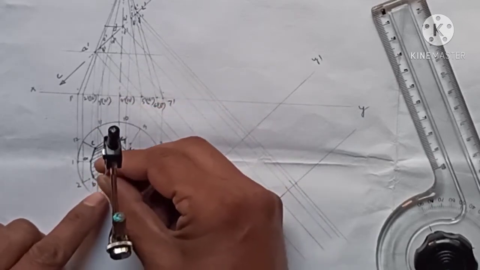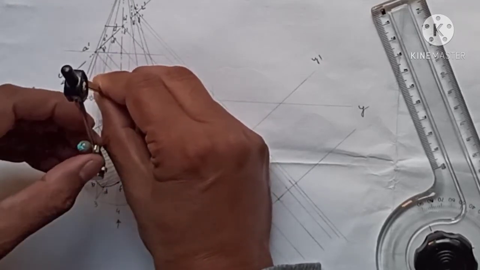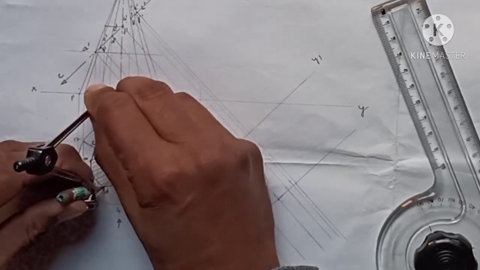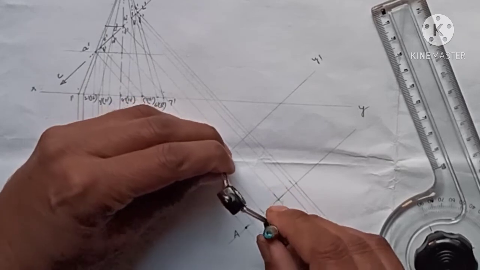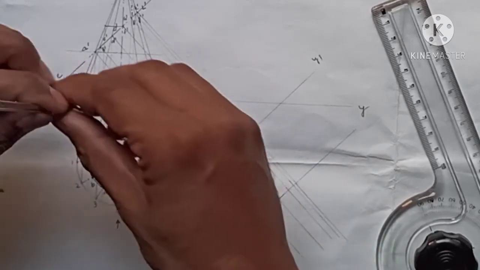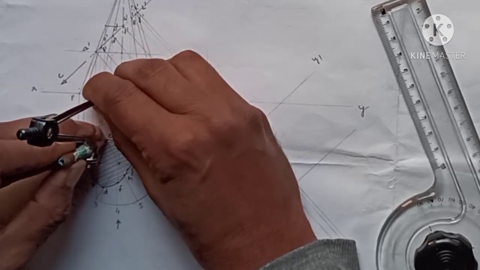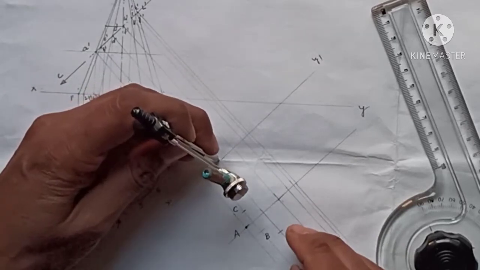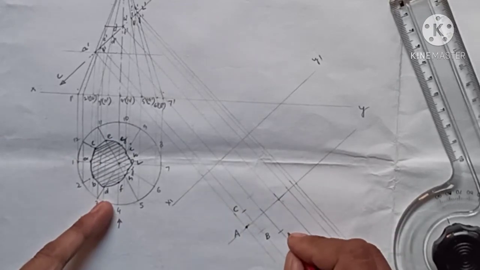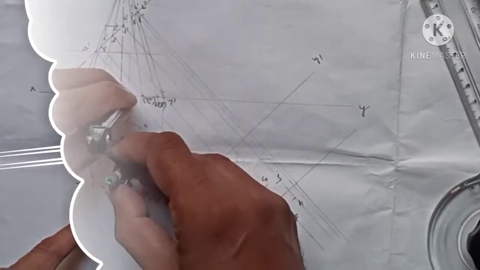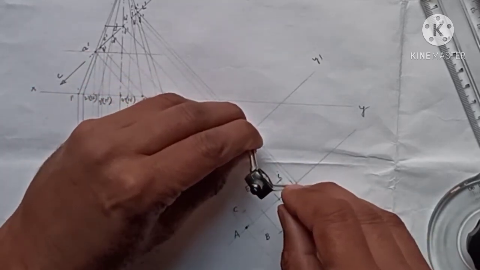Now E and D, this is the line. I will keep the compass here and measure the D first. So this is my D. I have to keep the compass here. Now I will go for the E, keeping the compass here and here. This is my capital D, and this is my E, and this is J.